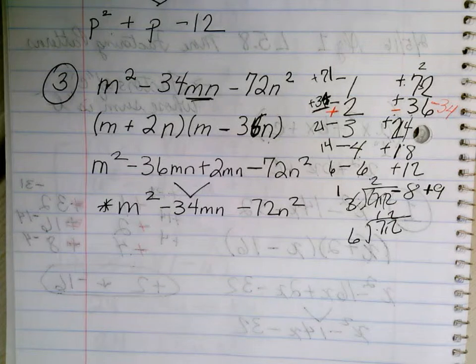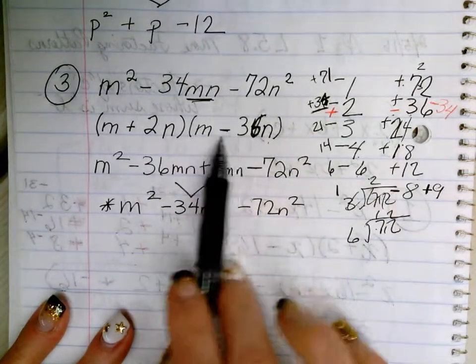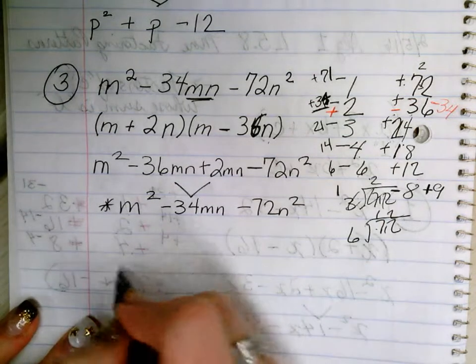Now all of these are going to require you to think in terms of a positive and negative factor because you are stuck with a C that has a negative value. When C has a negative value, the factors that create C have to have opposite signs, right? So look at this again.